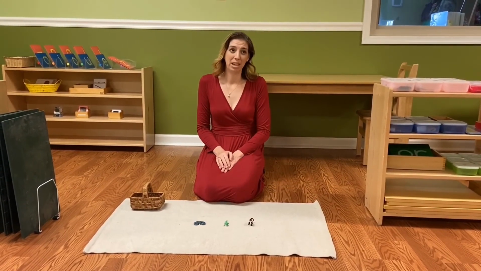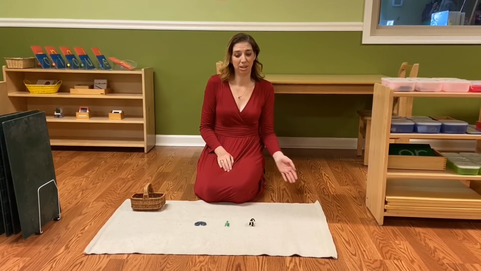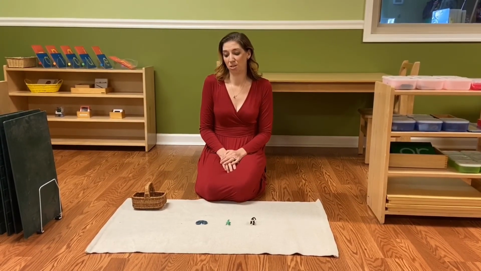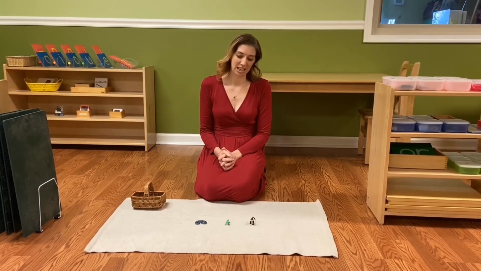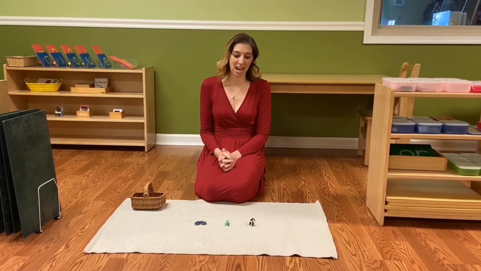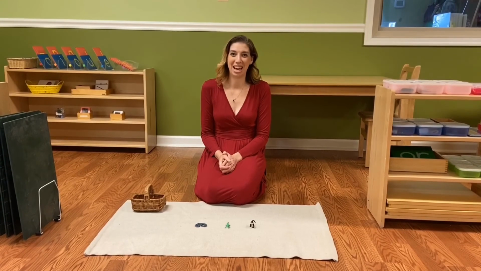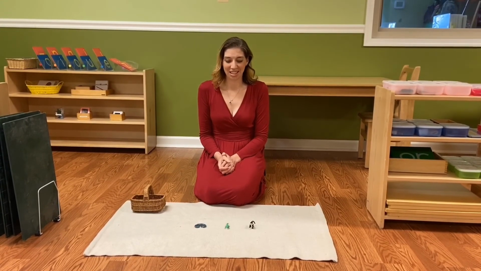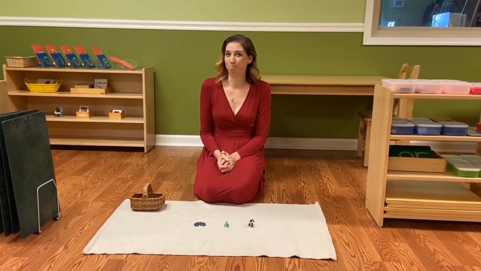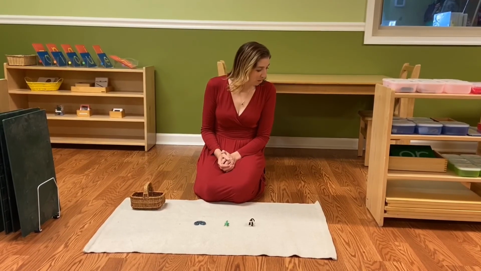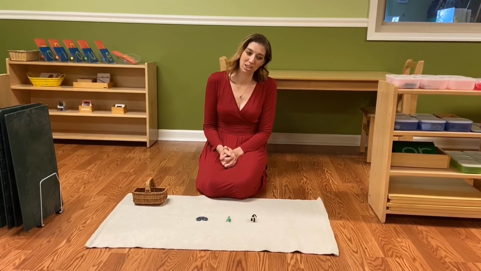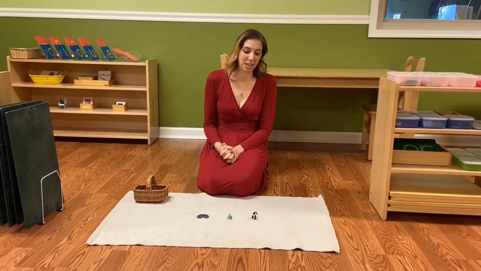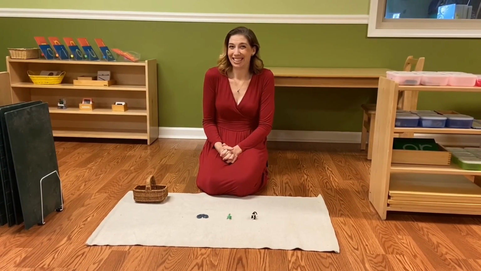For this game, I could do it with just one child who would sit right next to me, or it's also a great game to play with 2 or 3 children together. And I would start the game by saying, I spy with my little eye something that starts with... Do you see something that starts with... And the child would look and think, and they might say, alligator.